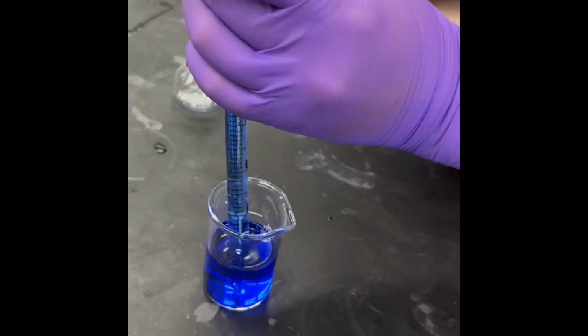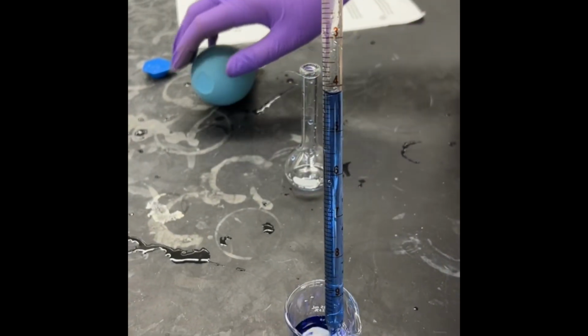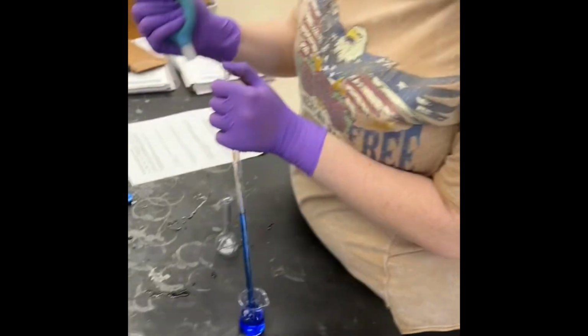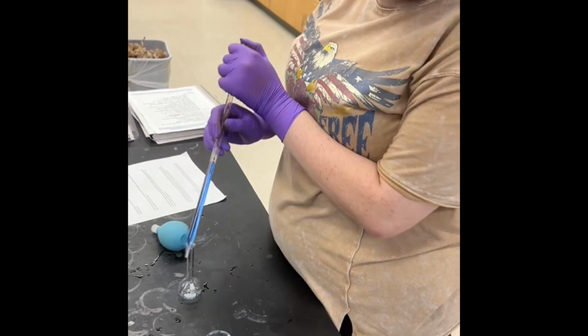Hi, this is our copper amine synthesis lab where we will be doing 4 separate dilutions as well as making our very own stock solution in order to find an unknown.